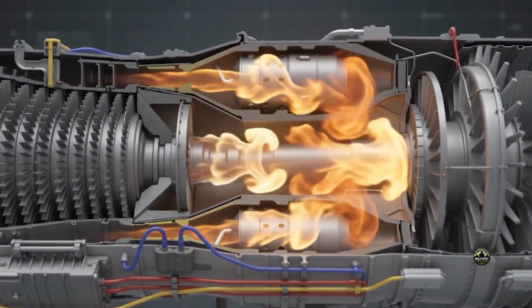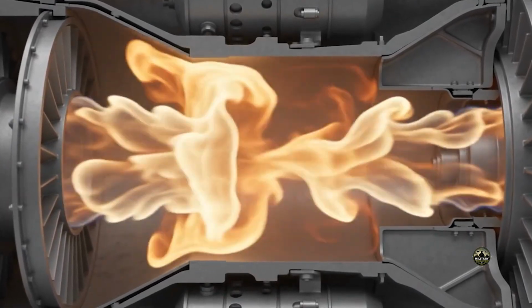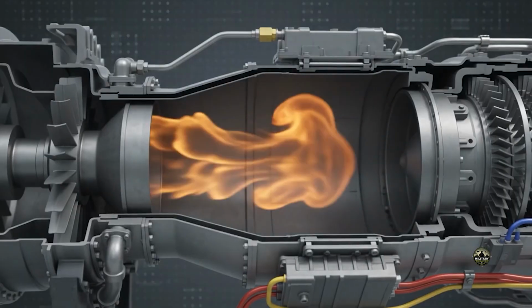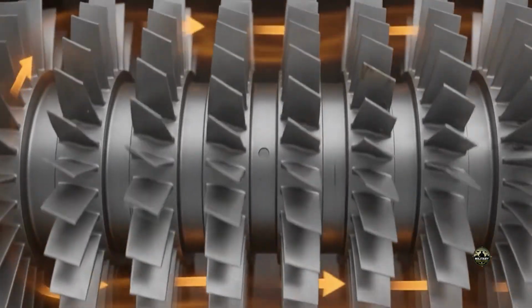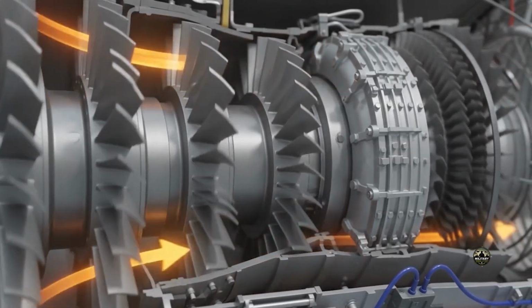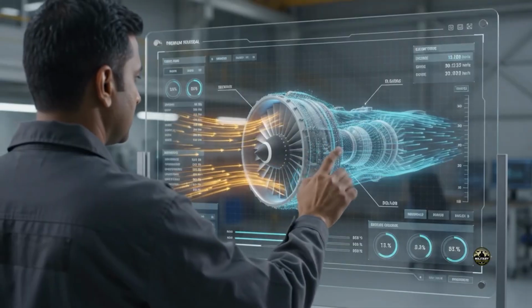Here, fuel is injected, mixed with the air, and continuously burned to produce extremely hot gases. This combustion creates high-pressure gases containing enormous amounts of energy. These gases now begin their journey through the hot section of the engine. The hot gases pass through the turbine and spin its blades at very high speed, extracting some of the energy from the expanding gases. But here comes the incredible part.